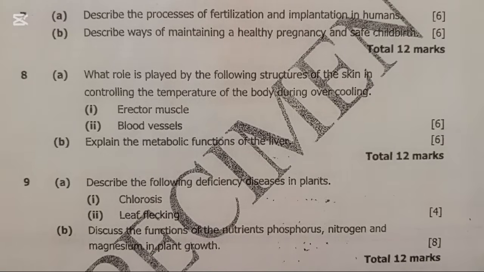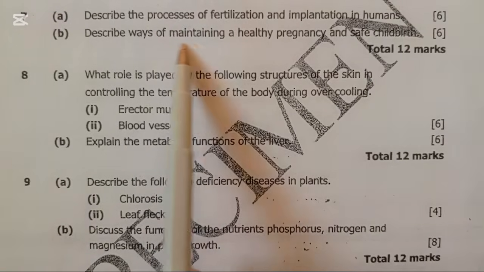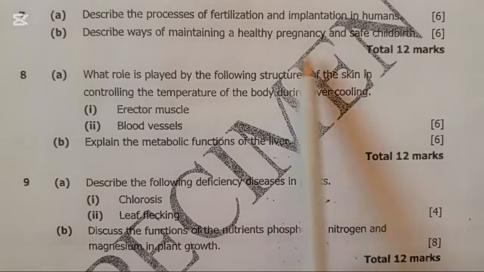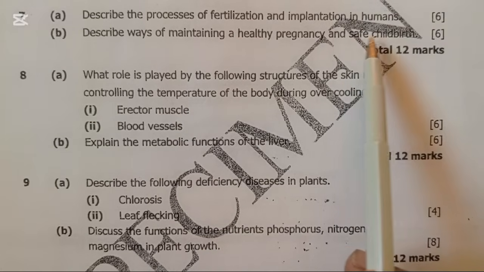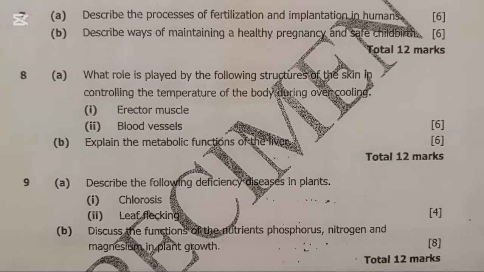Part B, describe ways of maintaining a healthy pregnancy and the safe childbirth. So number one, how can we maintain healthy pregnancy? So we can maintain healthy pregnancy by eating a balanced diet. That's number one. Number two, by managing stress.